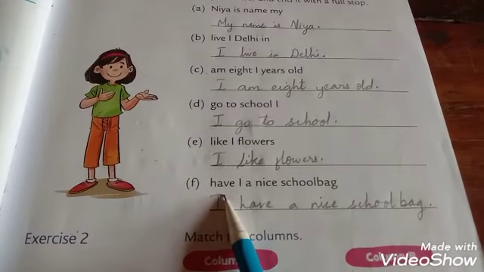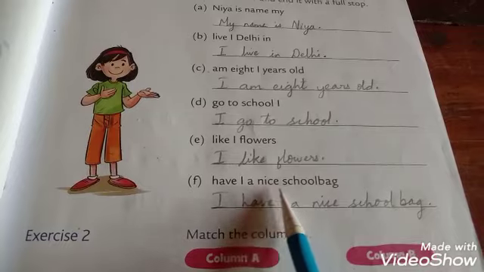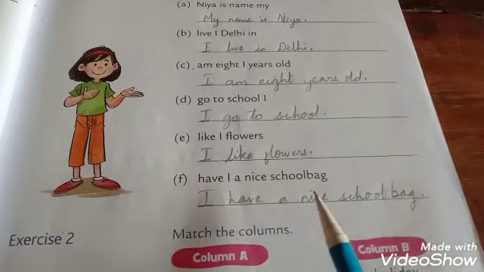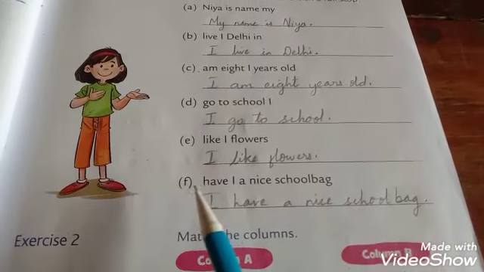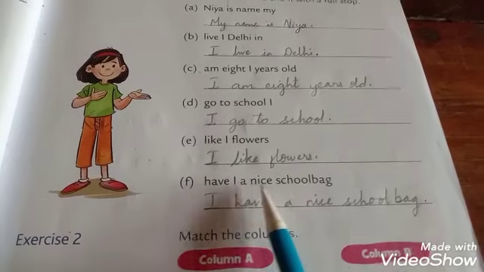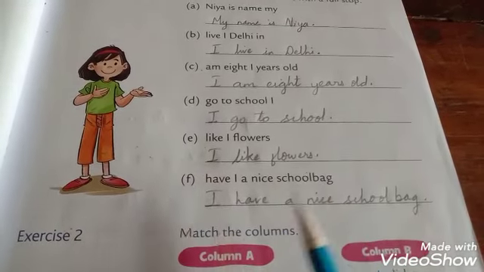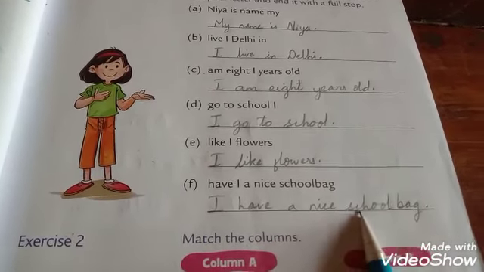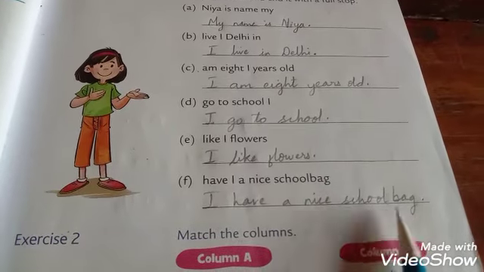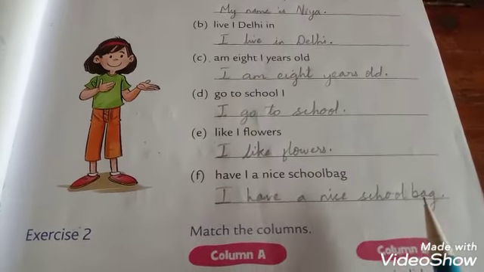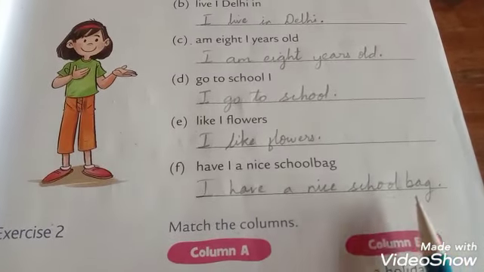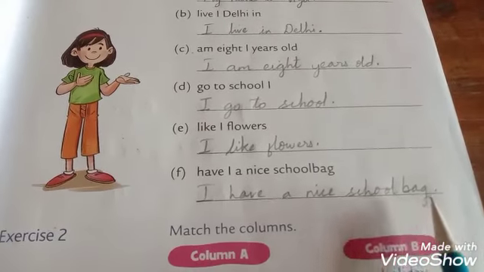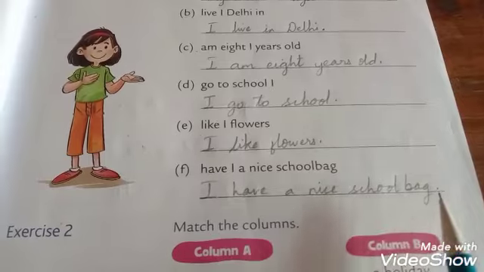Then the last sentence, have I a nice school bag. What do you understand, children, with this? It's a wrong sentence. It does not give any meaning. The sentence does not start with a capital letter. There's no full stop. So you have to write, I have a nice school bag. So this sentence which I read to you makes sense. It gives a correct meaning. The sentence begins with capital I and it ends with a full stop. Okay, so this is the correct sentence.